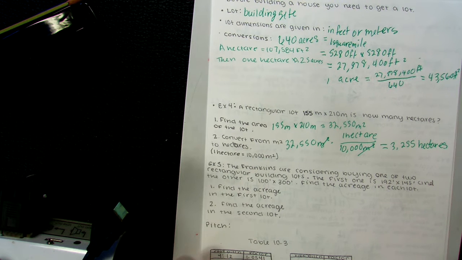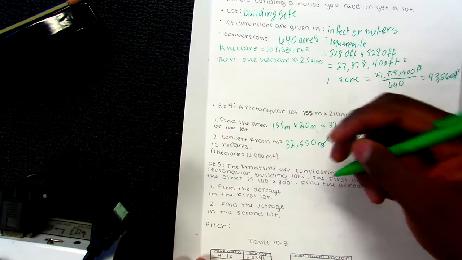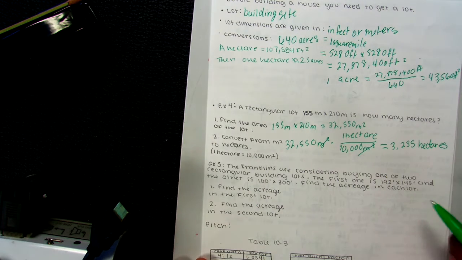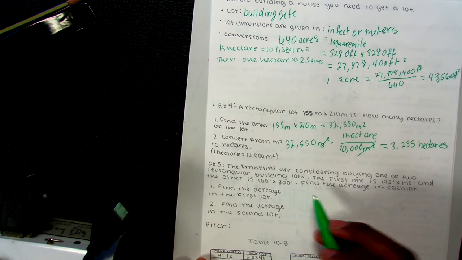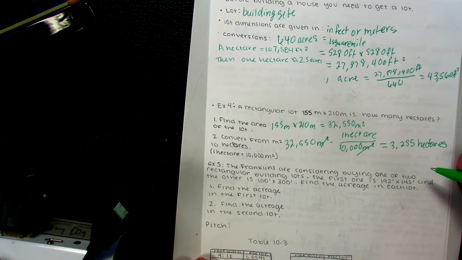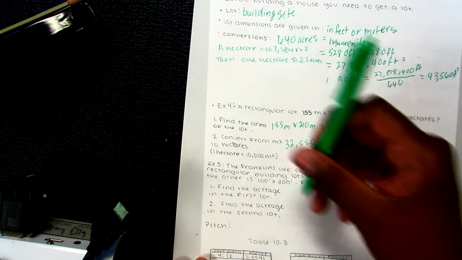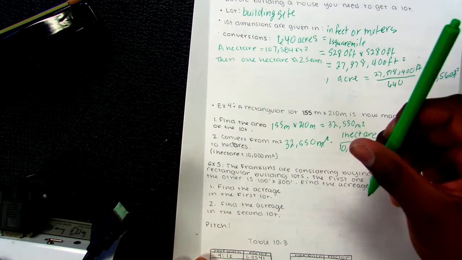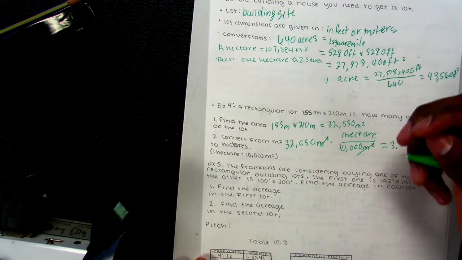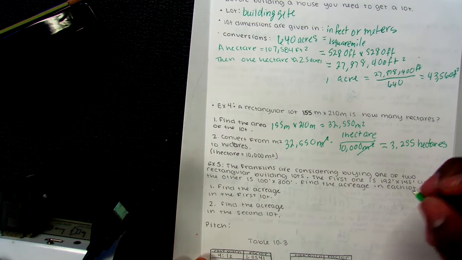Okay, example 5. The Franklins are considering buying one of 2 rectangular building lots. The first one is 192 feet times 148 feet. And the other is 100 feet times 300 feet. Find the acreage in each lot.